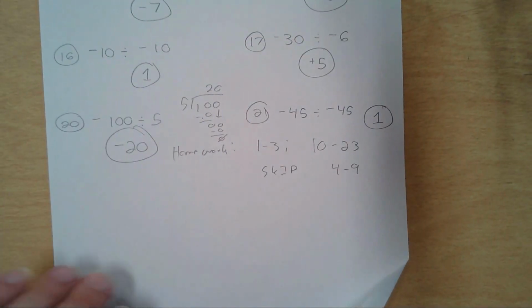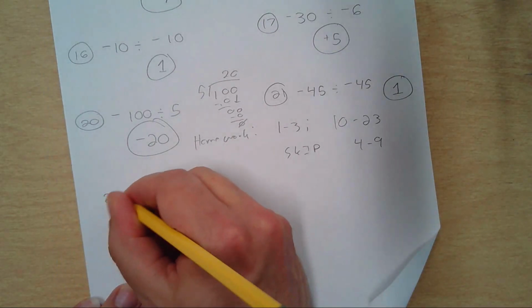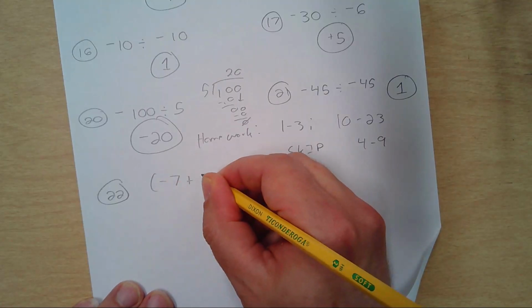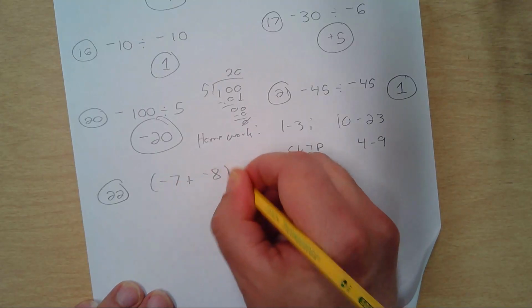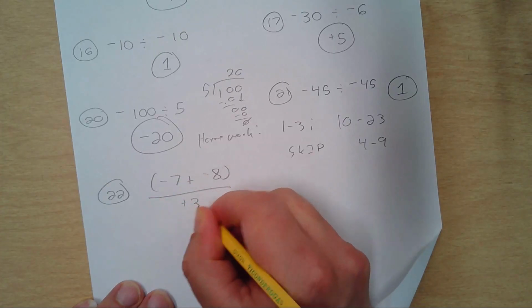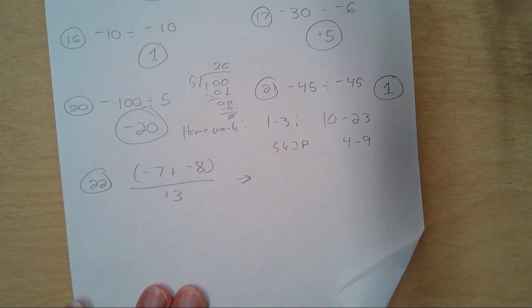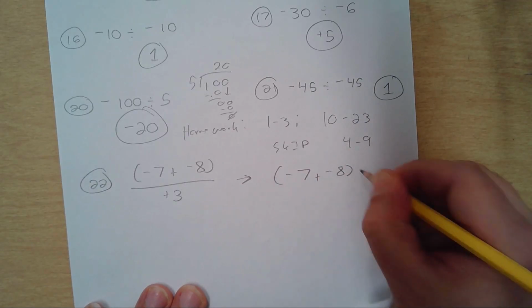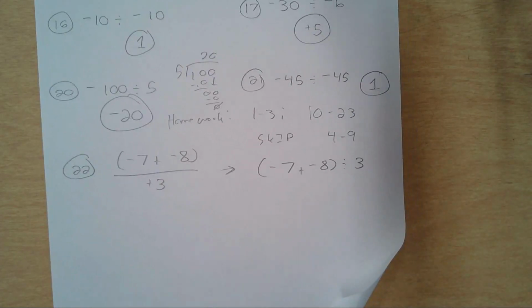Okay, 22, 23, 24, I'll do 22. So, same deal, they just write it a little differently here. But how they wrote it is the exact same as this, like that. They're one and the same problem there. Remember, all fractions, and basically this is a fraction, are representations of division problems.